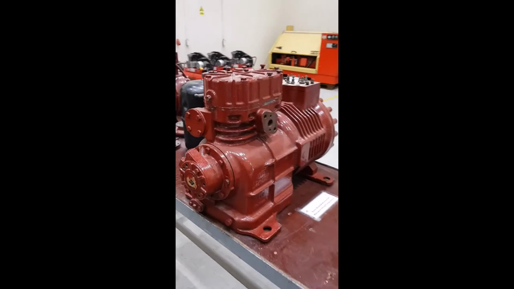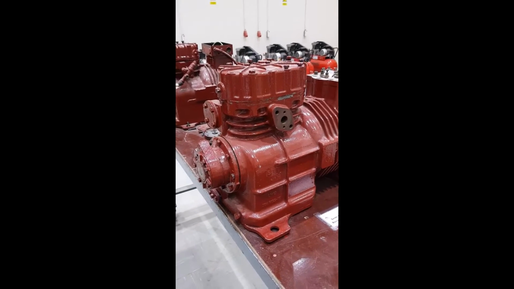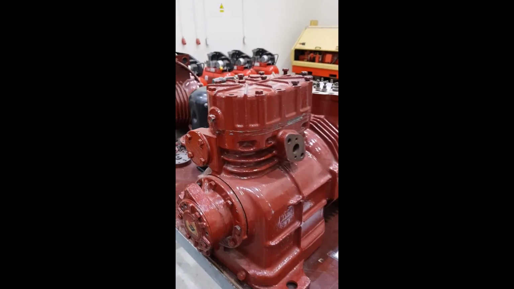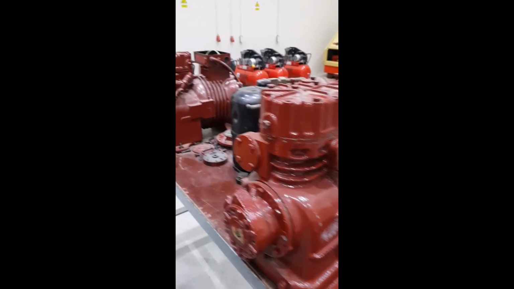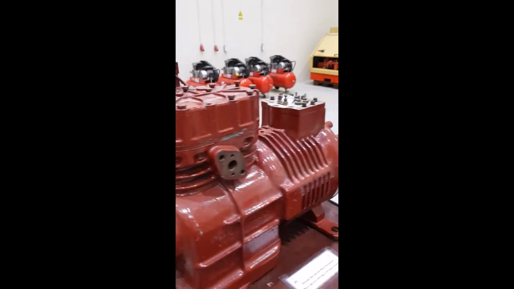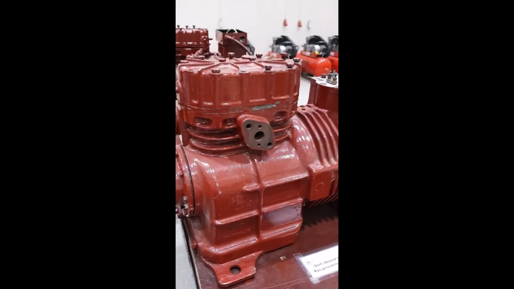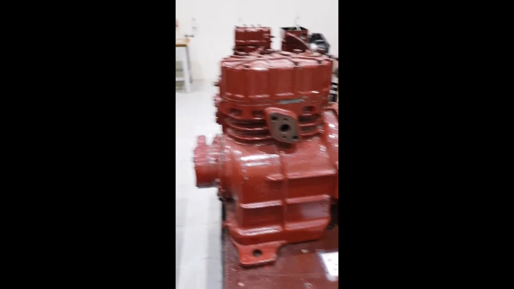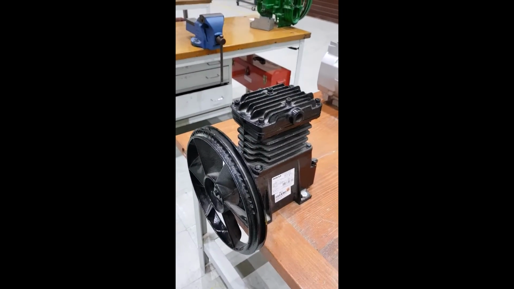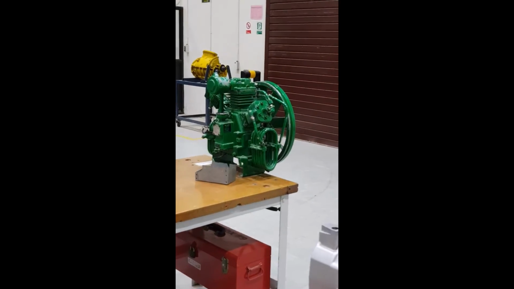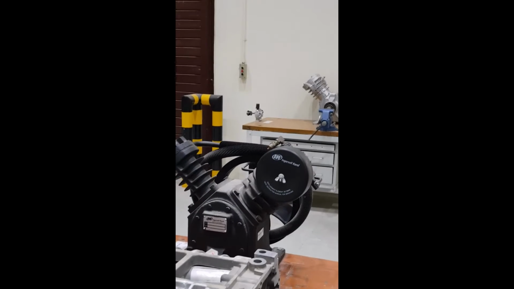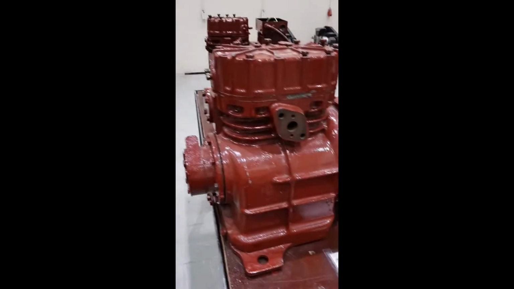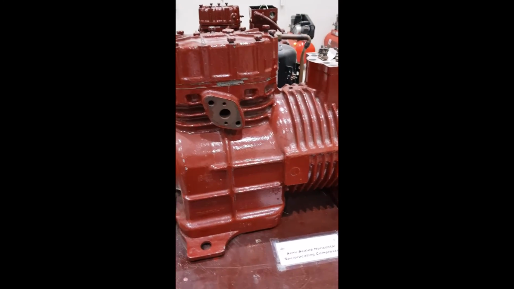Here we have the semi-hermetic and hermetic compressor. We can call them semi-sealed and sealed compressor. There are 3 types of compressors. They are semi-sealed, just like that, sealed, and the open type compressor, like this, or like that, or even like that, open type. Okay, we'll talk about the differences right now.